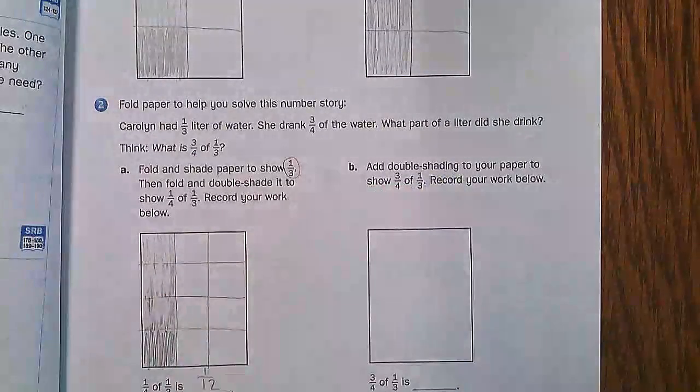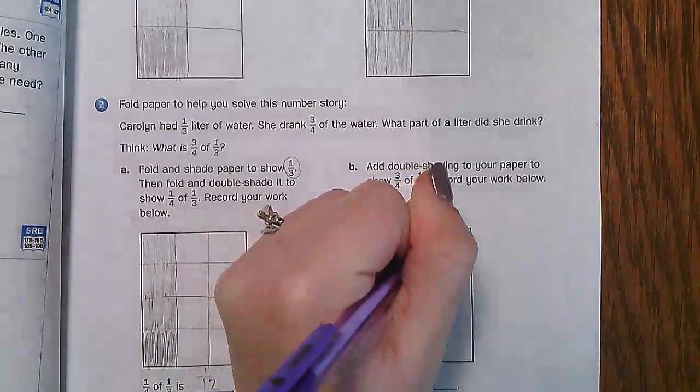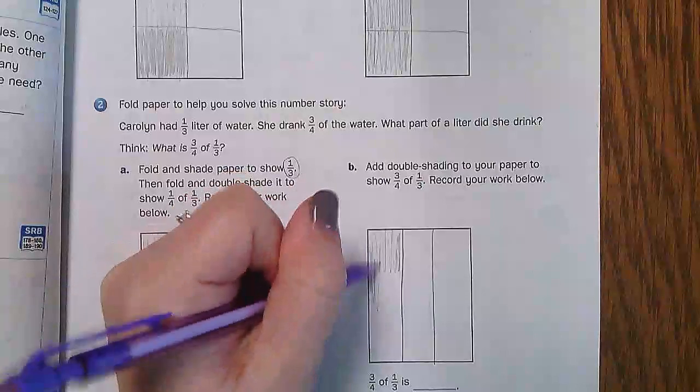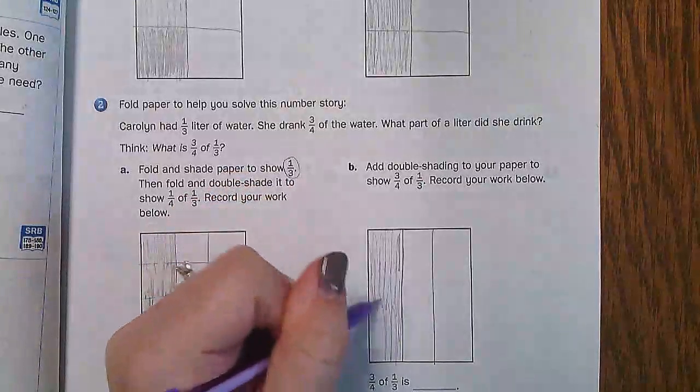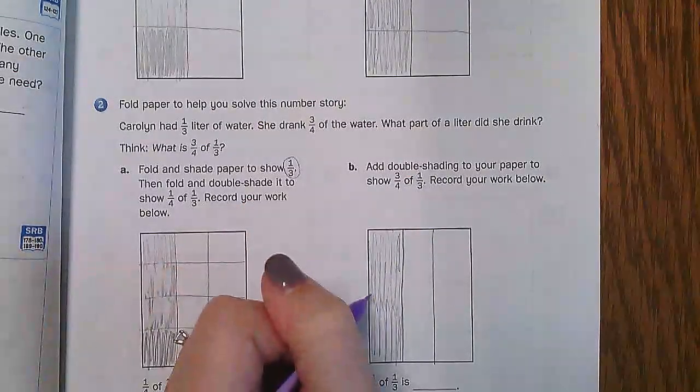And then over here, 3/4 of 1/3. So again, here's her whole liter. She only had a third of it, so we cut it into thirds. Here's the third that she had. She drank 3/4 of this, so I have to cut it into fourths.